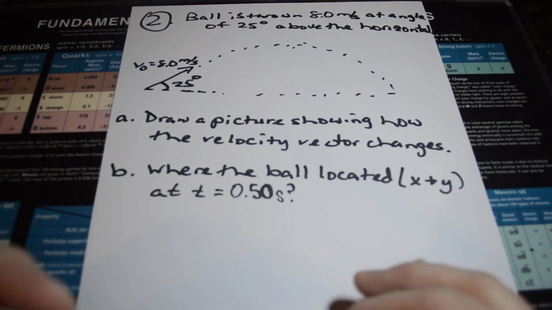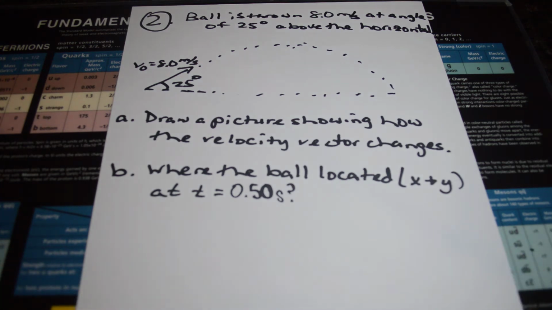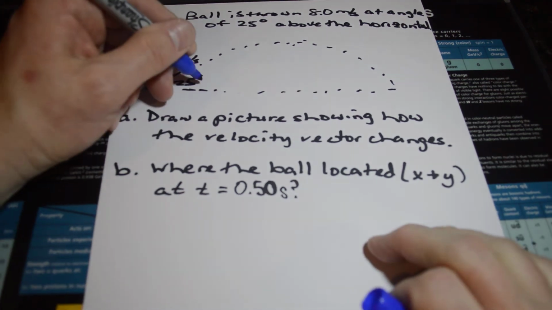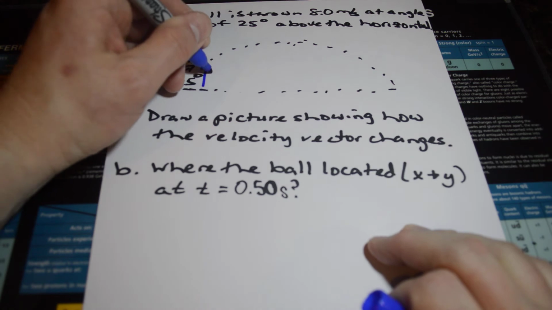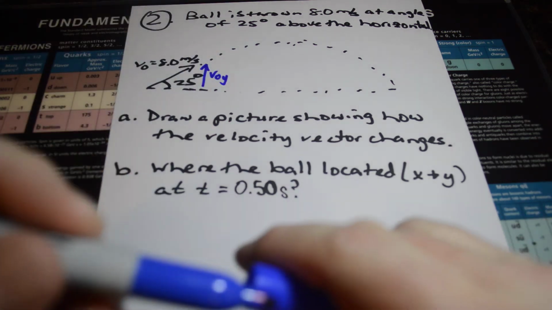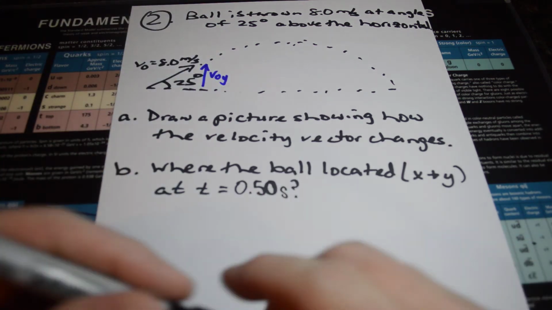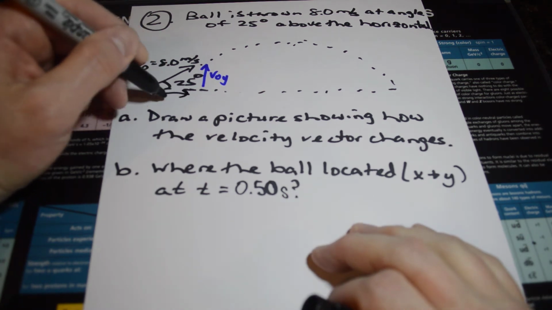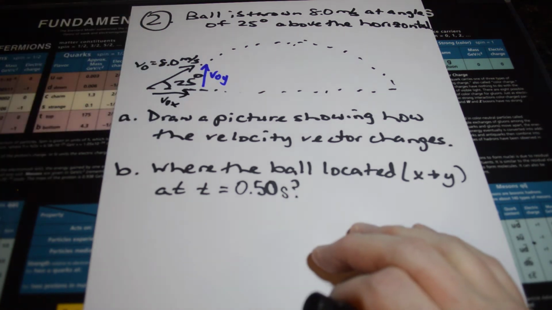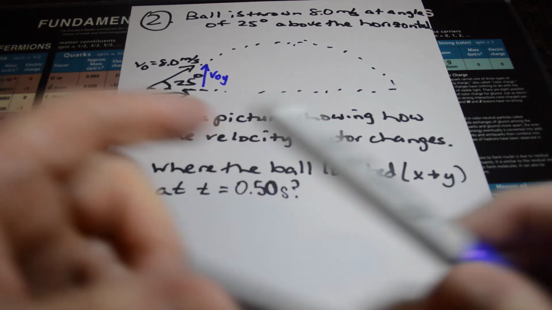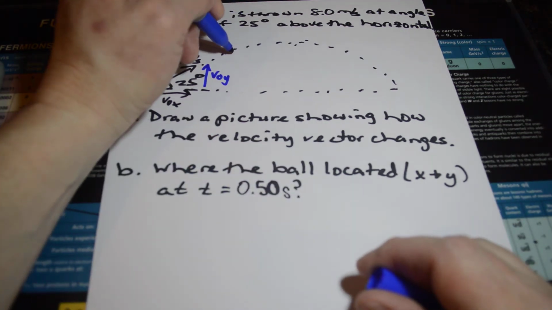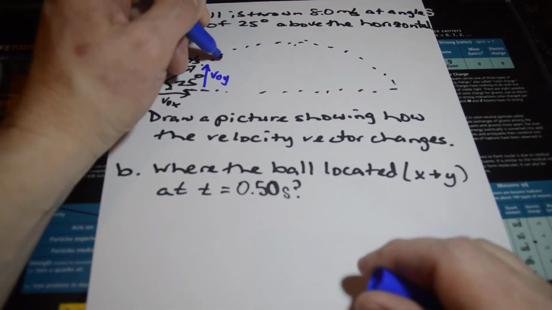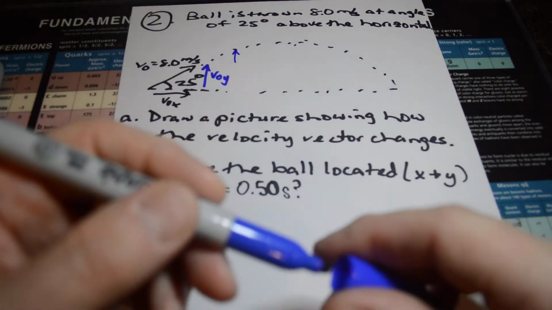But what happens to the velocity vector? Well, it's got an x component and a y component. At the beginning, it's got a y component initially like that, whereas its x component is right here. As we go through, it's got a y component at this point, but the y component is very small.